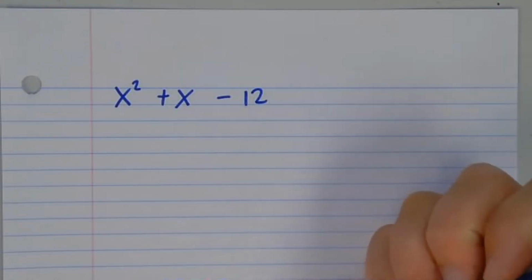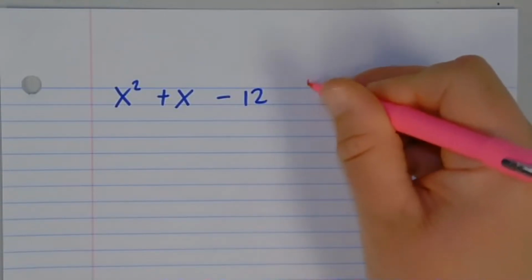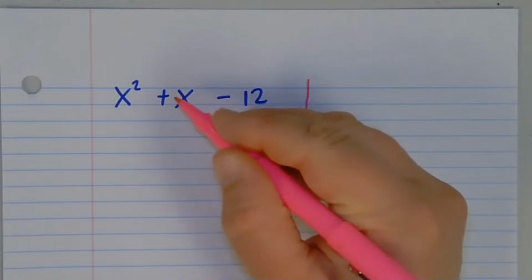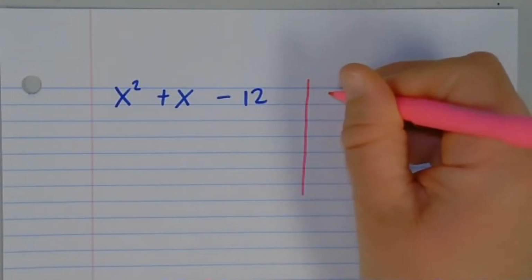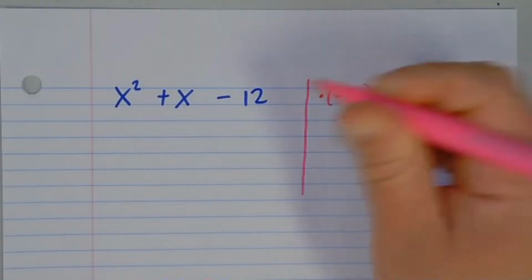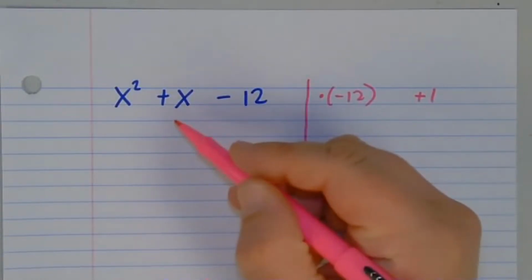So that tells me 2 things. That tells me that this is going to be a 1 because it's 1x. So that means I'm going to need things that multiply to negative 12 and add to make 1 so that I can split up my x.